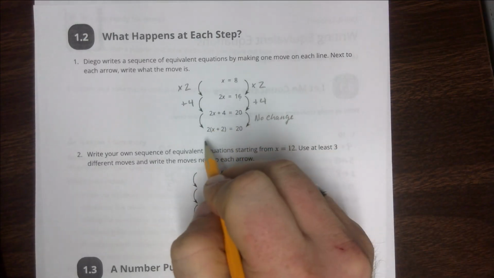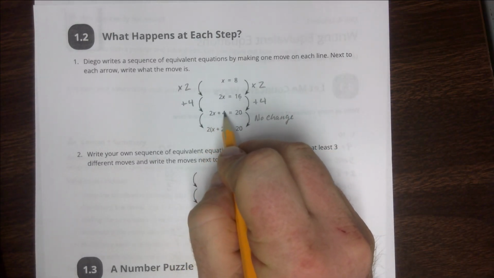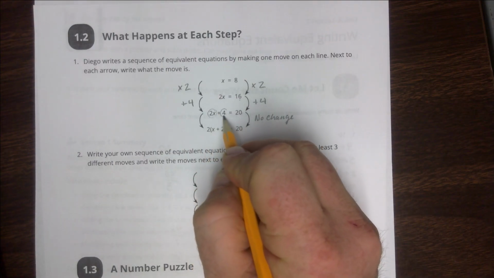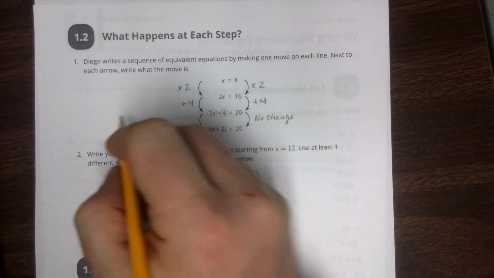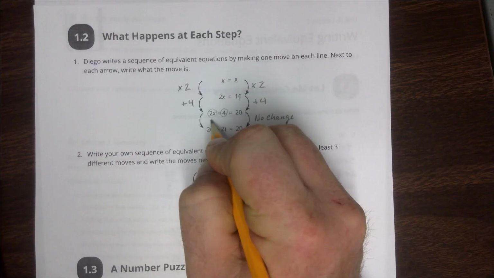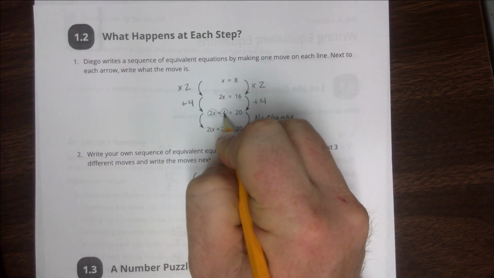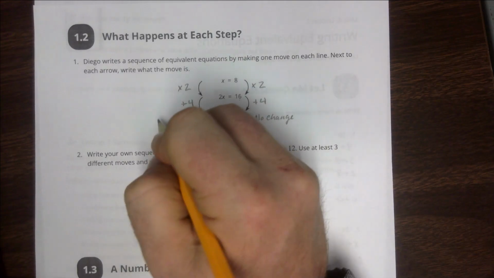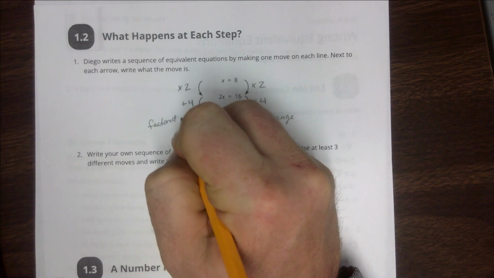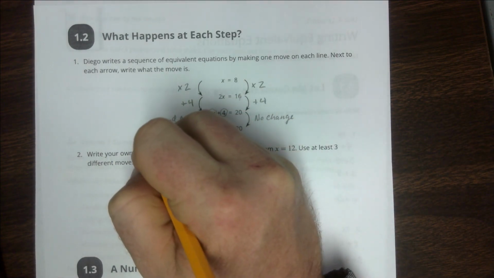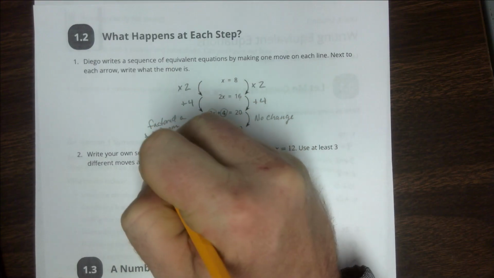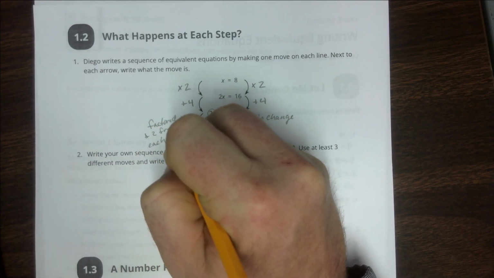And on this side, it went from 2x plus 4. It looks like it pulled a 2 out of each term. So this is called factoring. So if I pull a 2 out here, that would just be x. And if I pull a 2 out here, that would be a 4. So this is factored a 2 from each term.